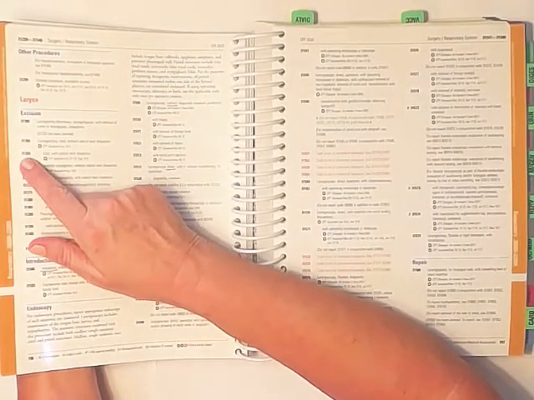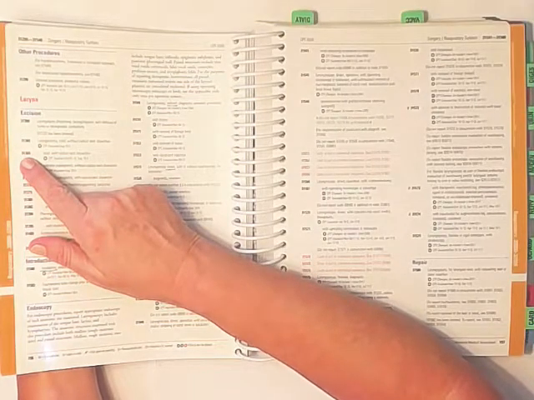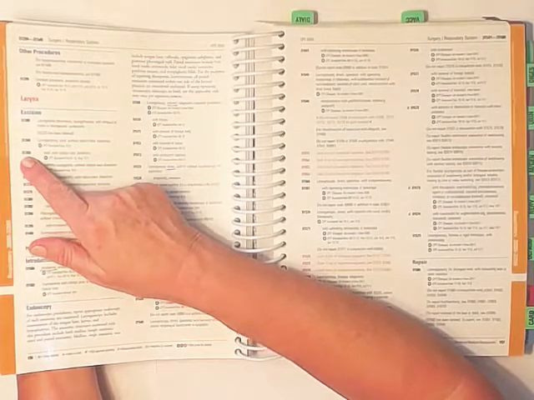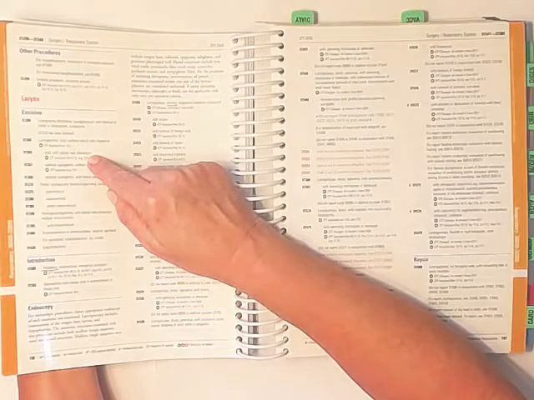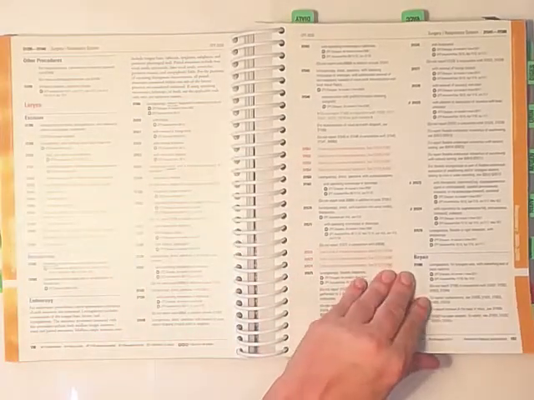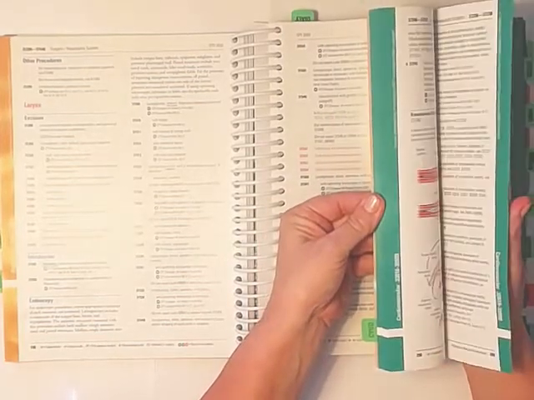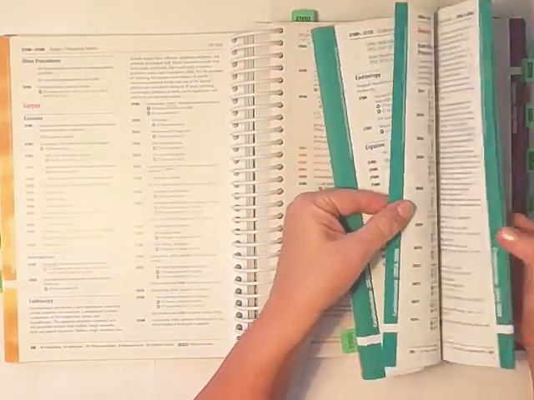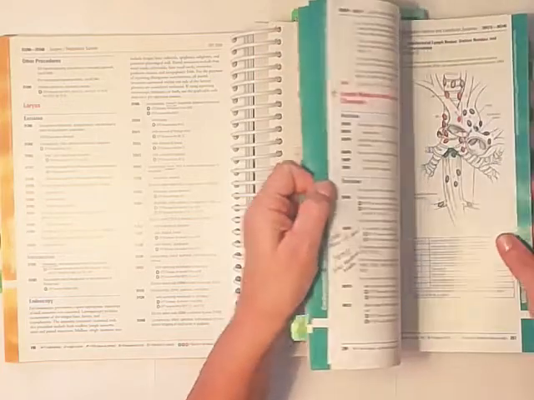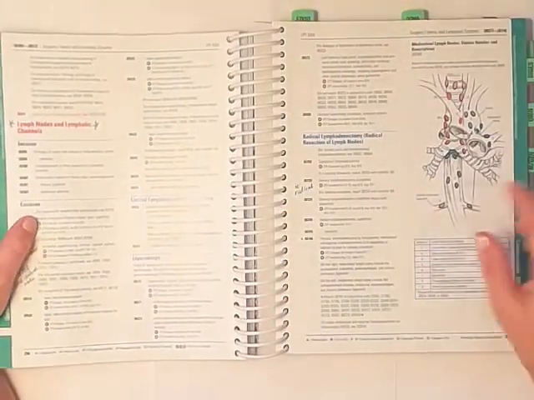So 31365 accounts for the laryngectomy side of that. We need an extra code for that dissection of the lymph. So we've got to go to the lymph section, which will be in the back of your cardiovascular. We haven't gotten there yet, but this is where you have to go.